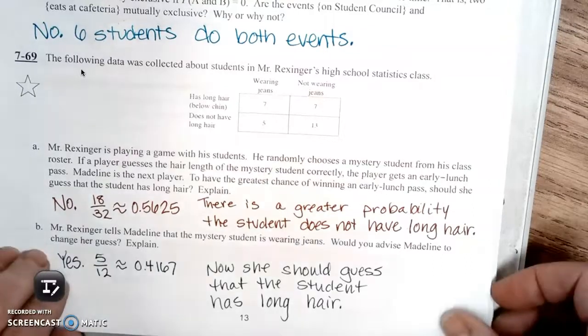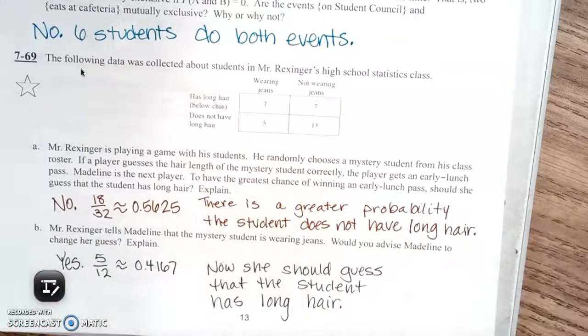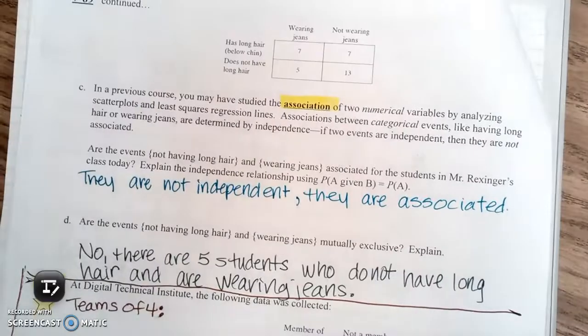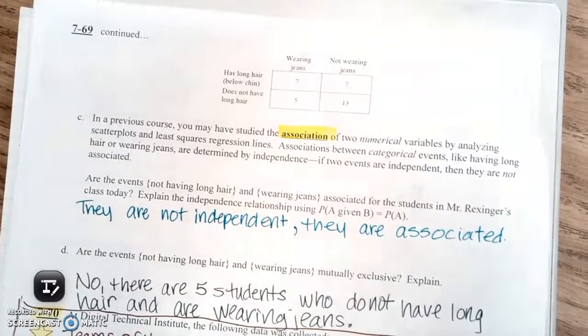No? Anybody still writing? Okay, let me give you guys a chance to catch up. The next page, page 14, is question 69 continued. It says, in a previous course, you may have studied the association of 2 numerical variables by analyzing scatterplot and least square regression lines. Association between categorical events like having long hair or wearing jeans are determined by independence. If two events are independent, then they are not associated.